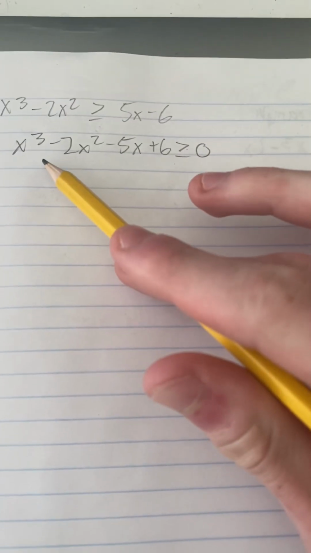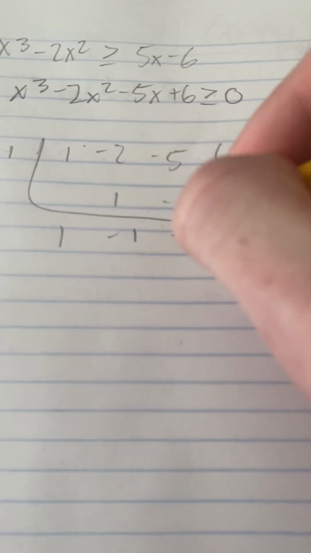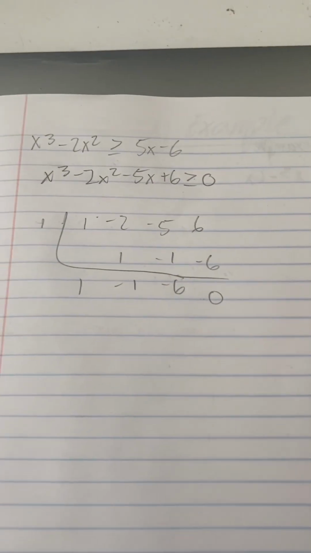So factors of 6 and factors of the leading coefficient are 1, 2, 3, and 6, and then 1. And we're just going to synthetically divide by 1 here. 1, 1, negative 2, negative 5, 6. Bring down the 1, 1. 0.